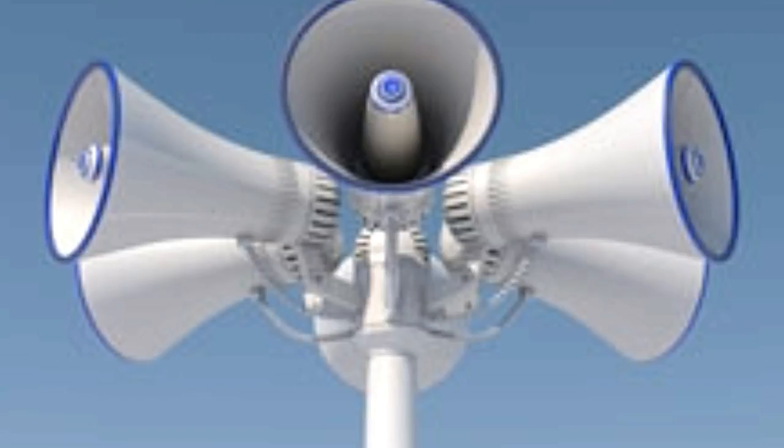Where are these commonly used? Public address systems can be used anywhere. At any place where there is a requirement of transmitting sound over to a large audience, or to a wide area, these systems are used.